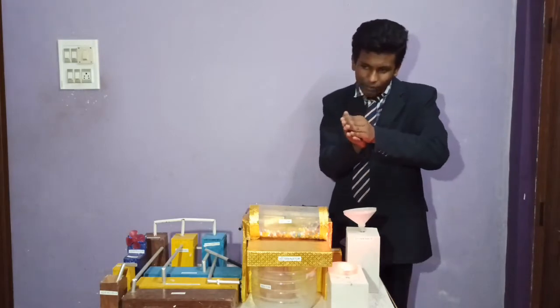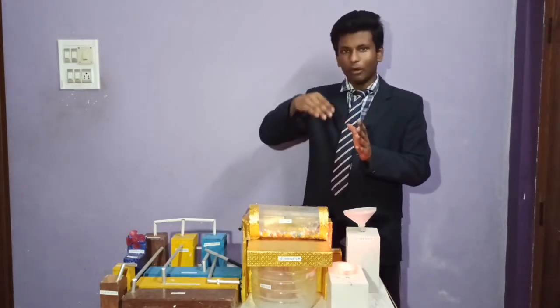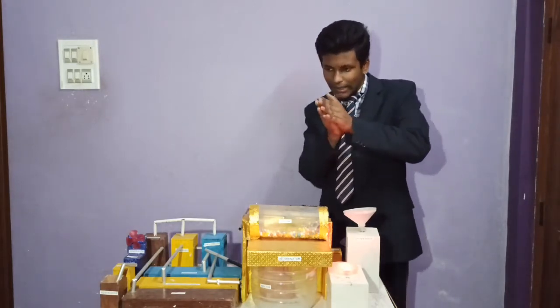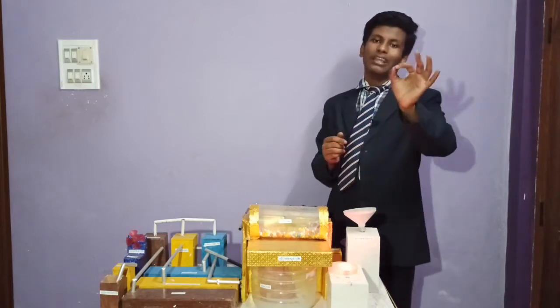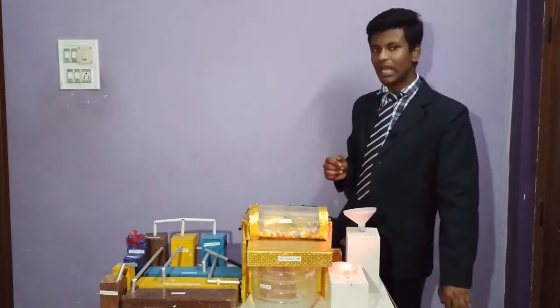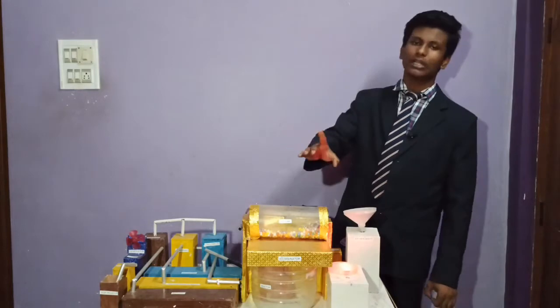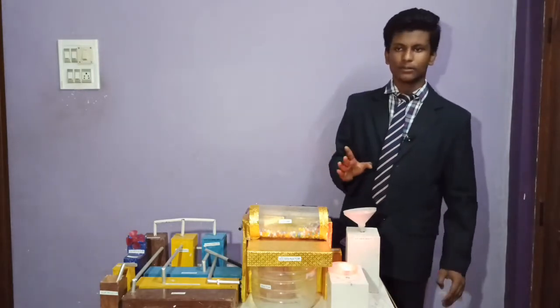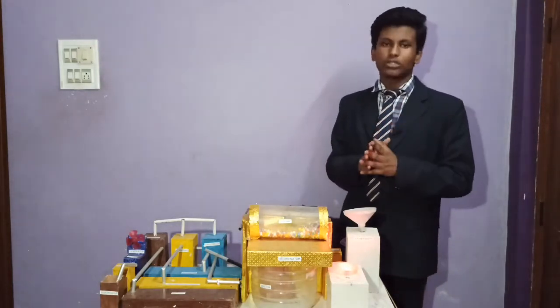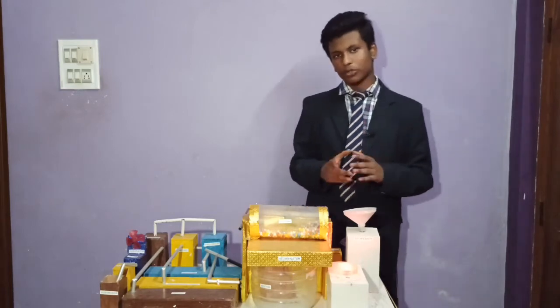So here we want the DNA and we have to isolate it further. To break the DNA, we have to use restriction endonuclease, which is an enzyme mostly used in biotechnological labs, and it is the most important criterion of the project.